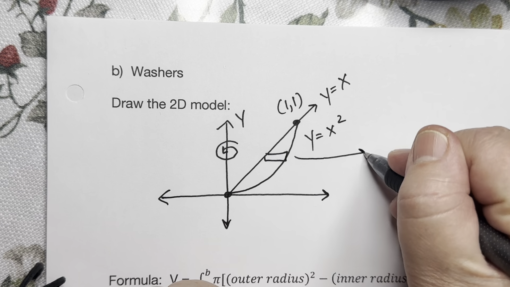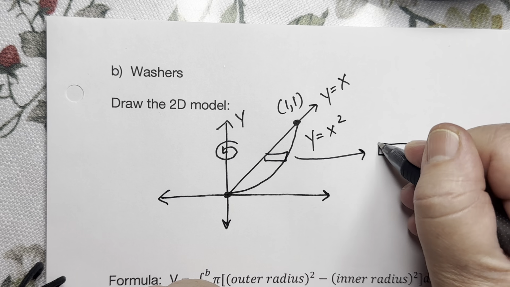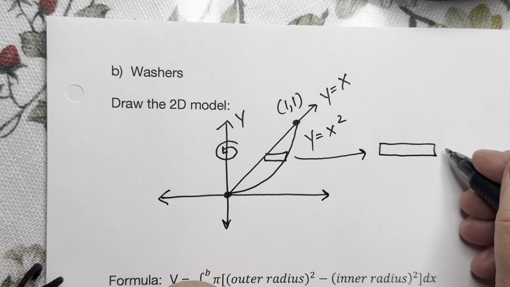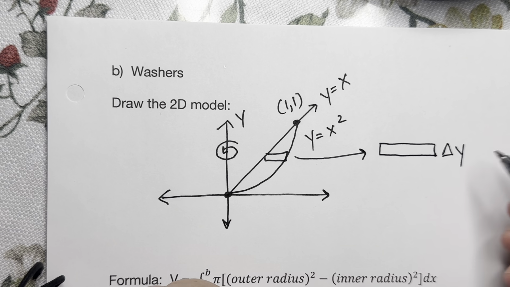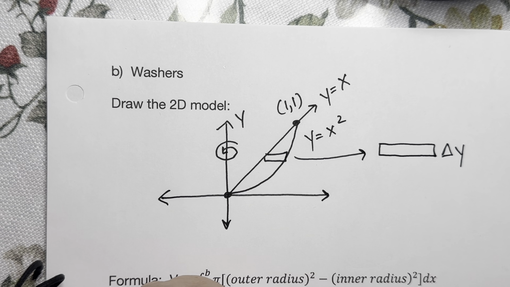Okay, let's review. If your cross section looks like that, what delta is this? You got it. That's delta y. We have to put everything in y. Do not panic. We can do that. This is not so hard. The previous problems were a little tricky, but this one, not so bad.